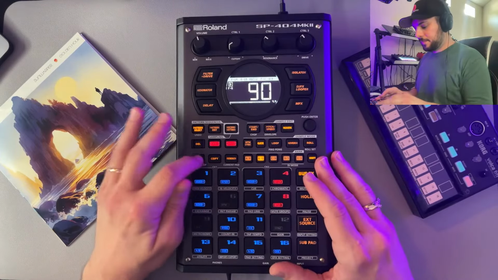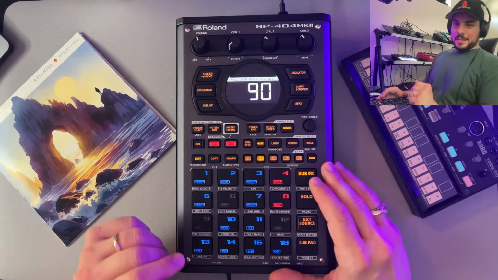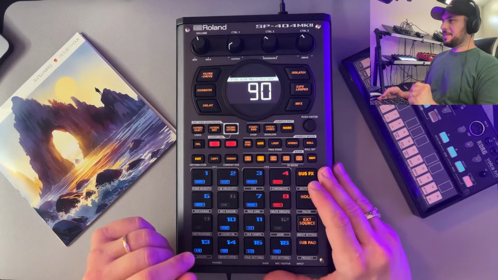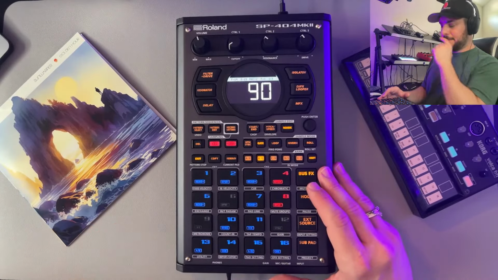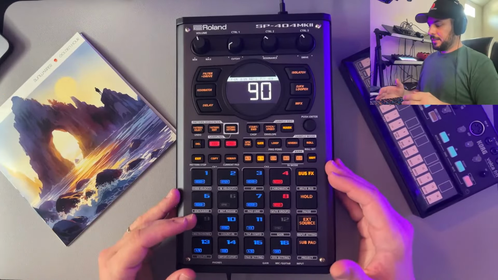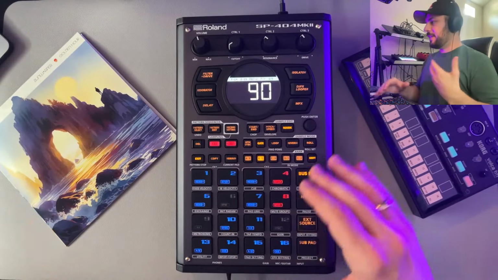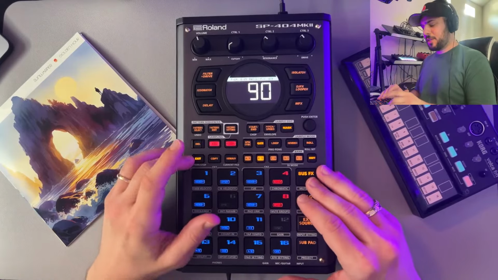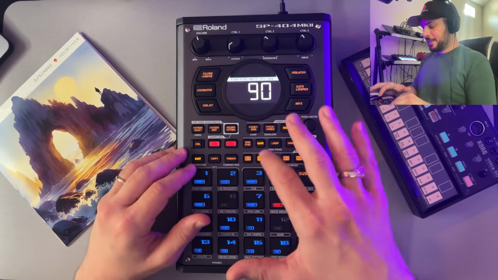Okay, what are we thinking? Should we do a pad? I'm thinking maybe just test out trying a pad. I like what we have, but everything is very arpeggiated and things like that. So I kind of want to try a pad. I'm thinking we give it a pad. Let's see what we got.